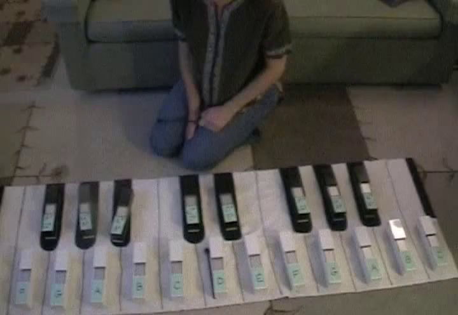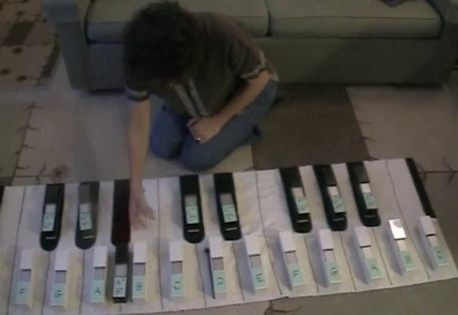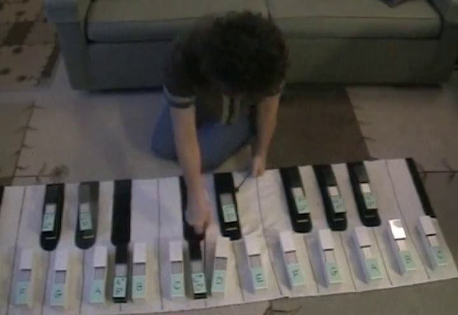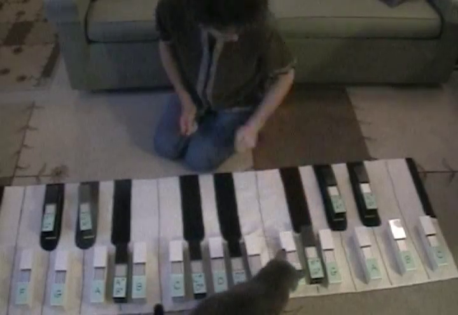G flat to F. Now I'm going to do something that makes this a little bit easier. I'm going to push all of the black notes up so that they're in between the white notes, which is the way they sound to us. They're in between.